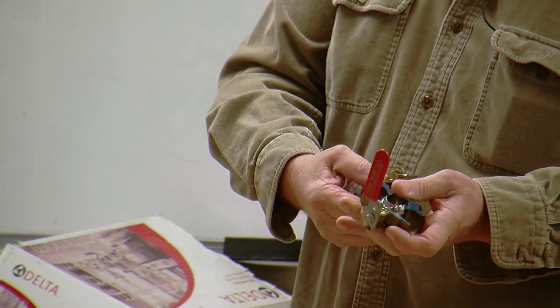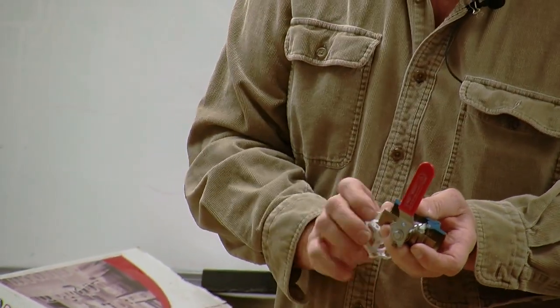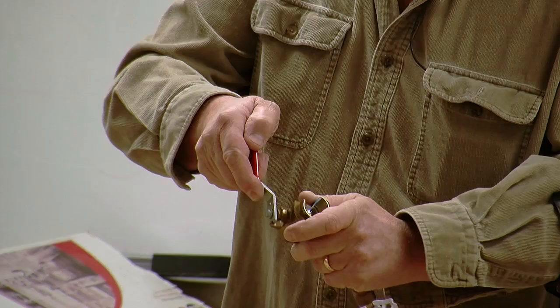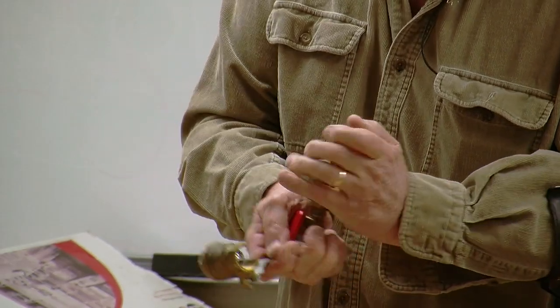So what I've done is I have two valves that are cut away. This is the standard valve. You see how it works. So go ahead and open it up and shut it so you can see how it works. And open and shut this, and then you'll see the difference between the two valves. This is probably exactly what you have.